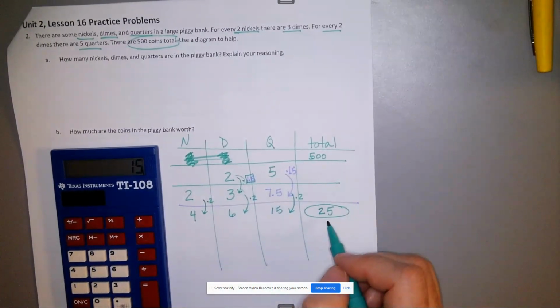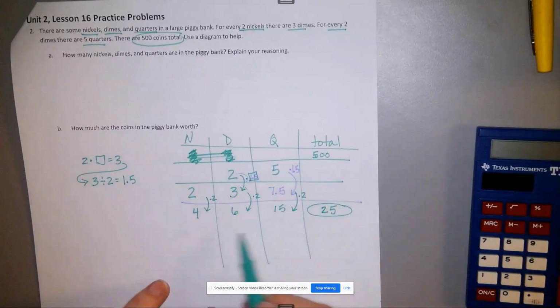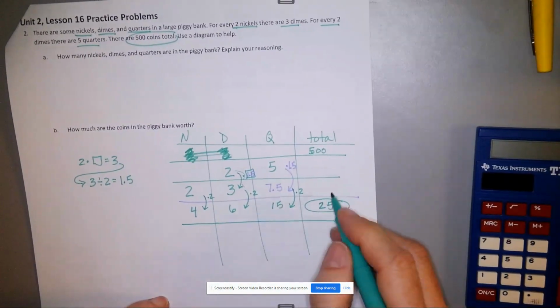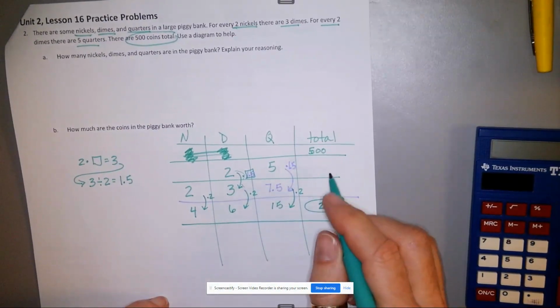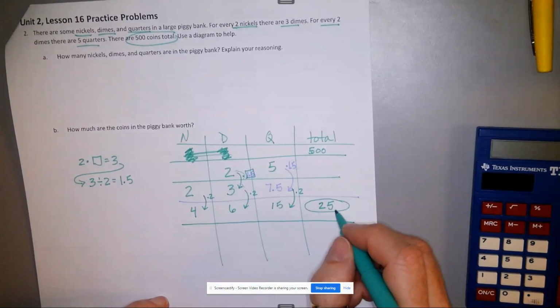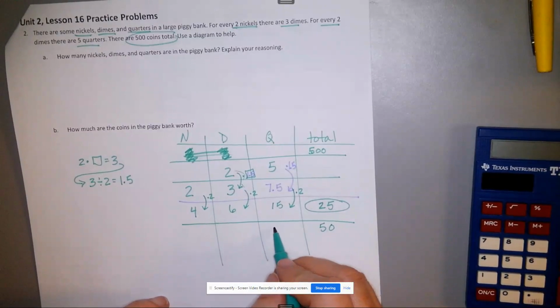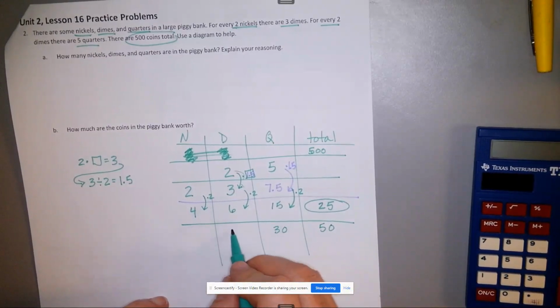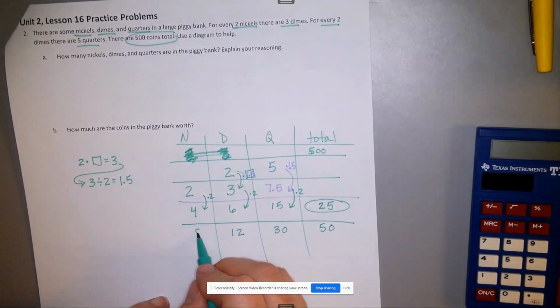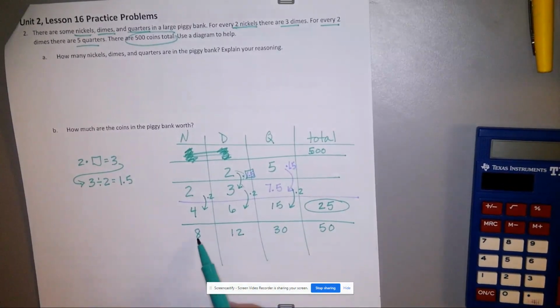And I need to get to 500. I'm going to double it one more time because I think 50 would go nicely with 500. I know 25 doubled is 50. Double 15, double 6, double 4. And then I'm just going to double check my math. 8 plus 12 is 20. 20 plus 30 is 50.